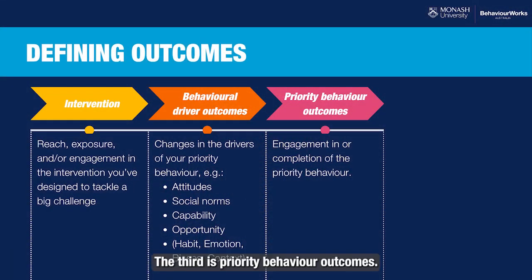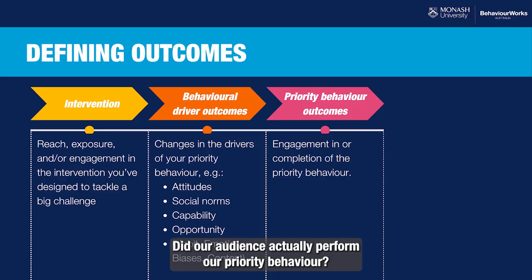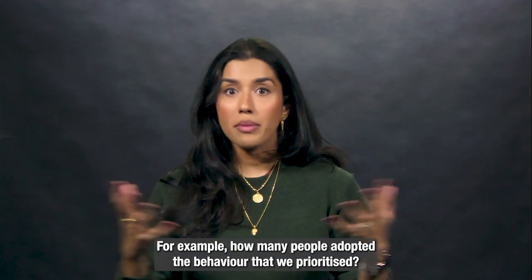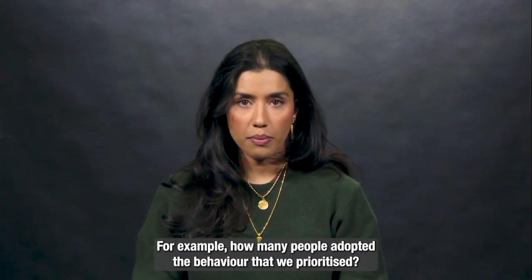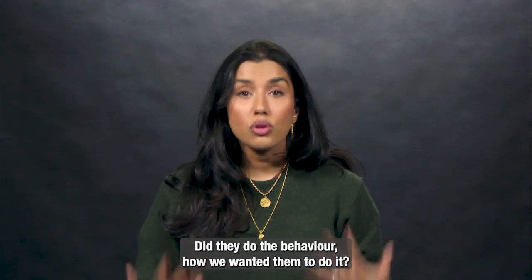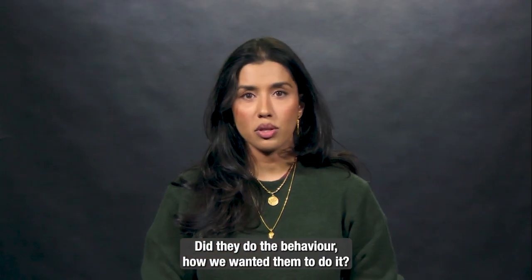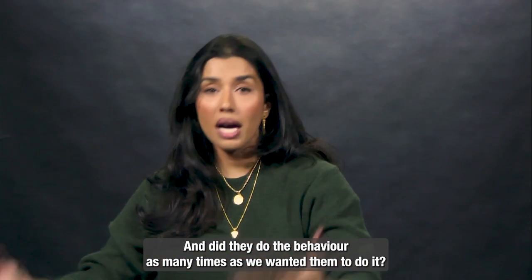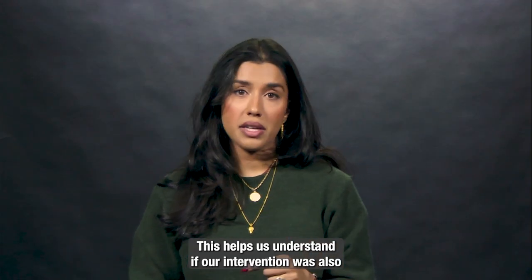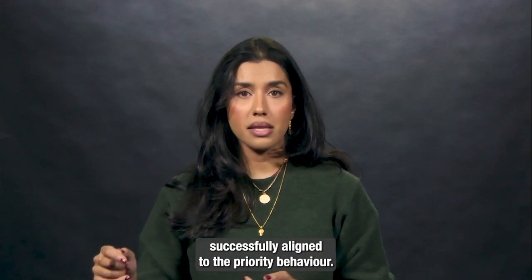The third is priority behavior outcomes. Did our audience actually perform our priority behavior? For example, how many people adopted the behavior that we prioritized? Did they do the behavior how we wanted them to do it? And did they do the behavior as many times as we wanted them to do it? This helps us understand if our intervention was also successfully aligned to the priority behavior.